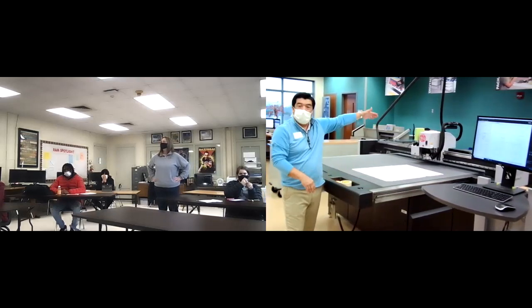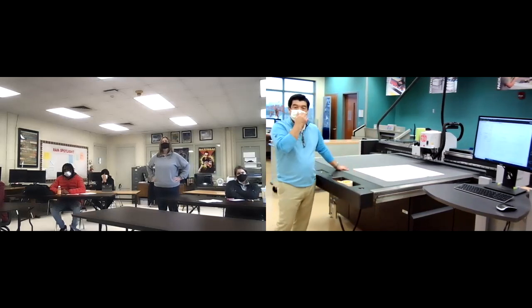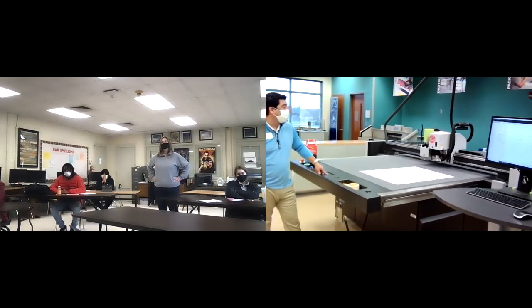This is about 12 feet long by about 8 feet wide. It's a giant vacuum table. You'll hear it fire up, so I'm going to kind of be quiet because you're going to have a hard time hearing anything.